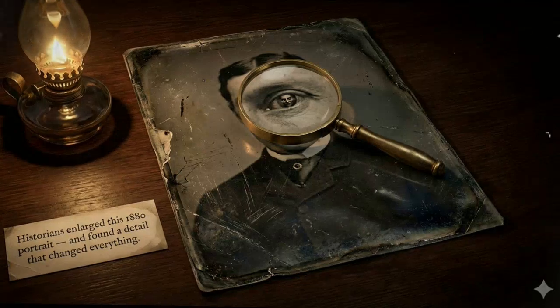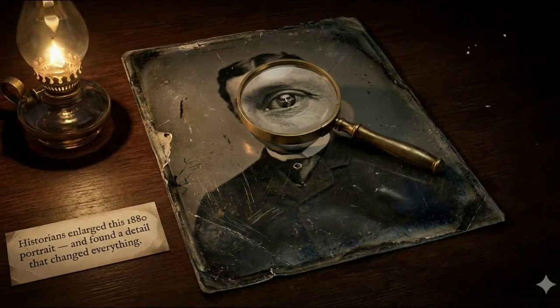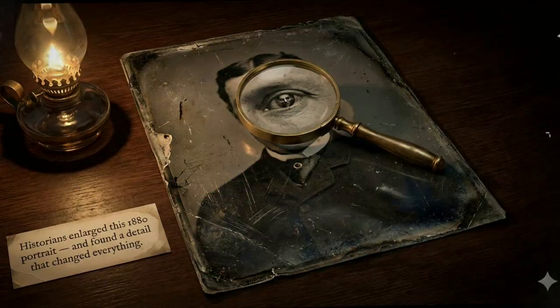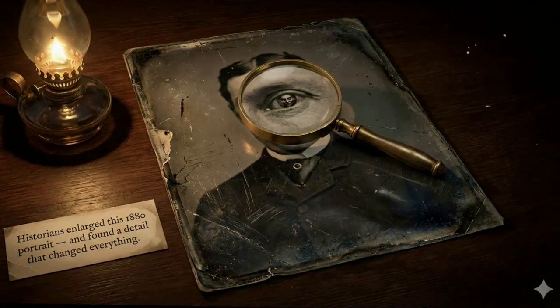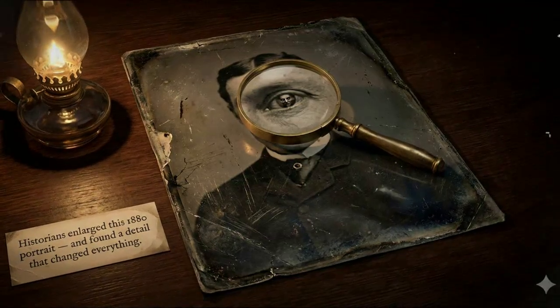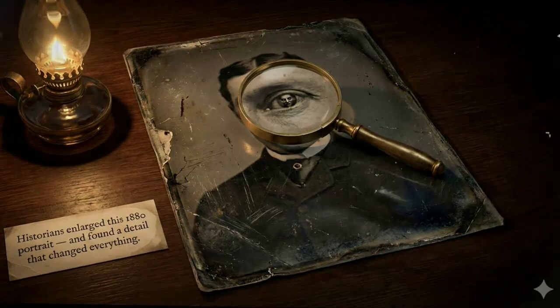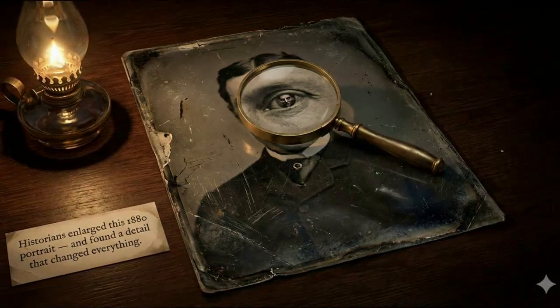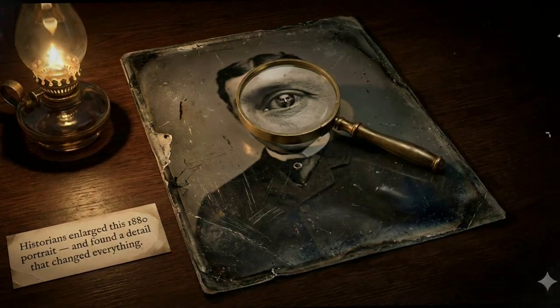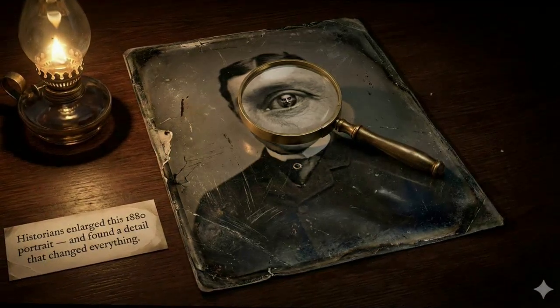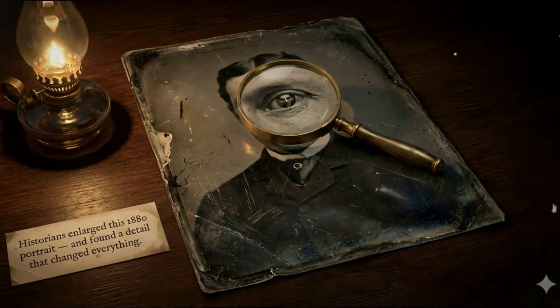The year 1880 gifted the world a portrait that would for generations be hailed as an undisputed masterpiece, a testament to an era's elegance and the formidable presence of its subject. It depicted a figure of immense societal standing, whose gaze, rendered with breathtaking artistry, seemed to hold the very essence of Victorian grace and prosperity.